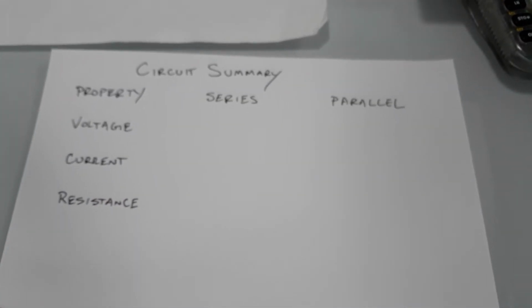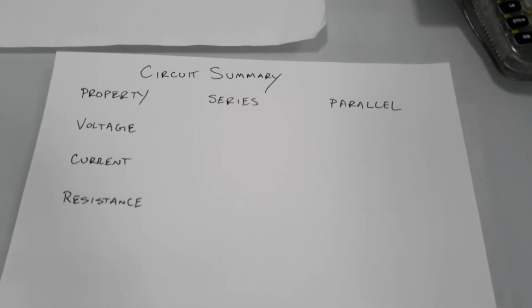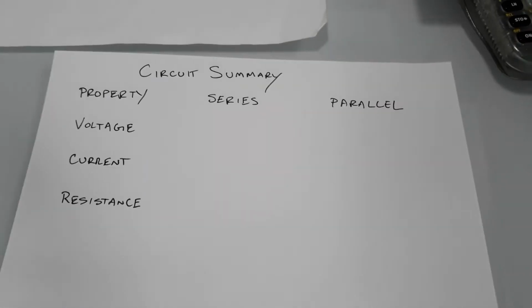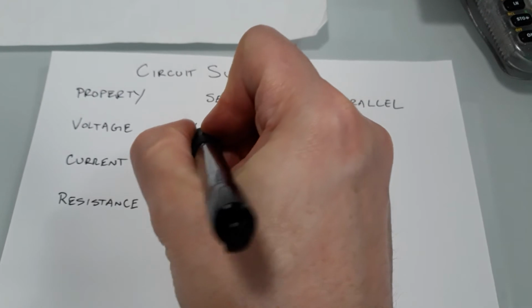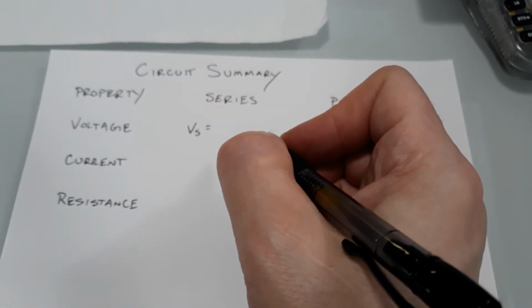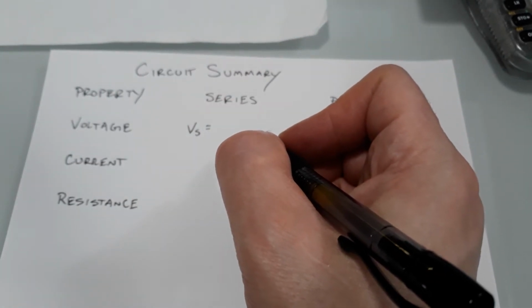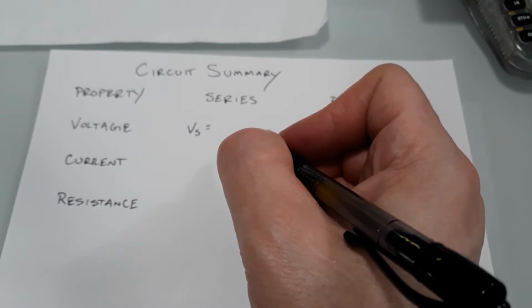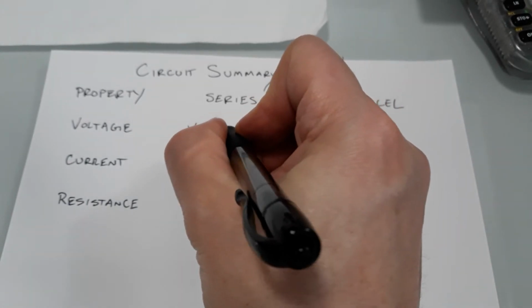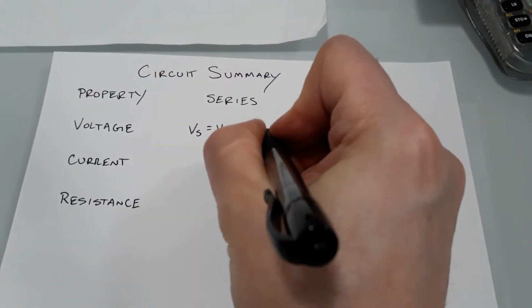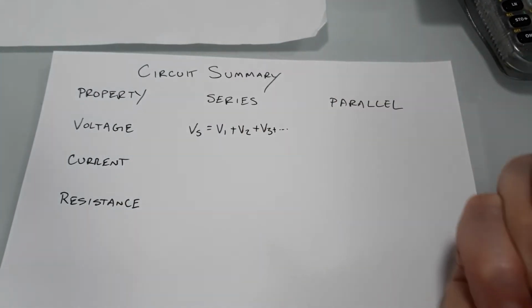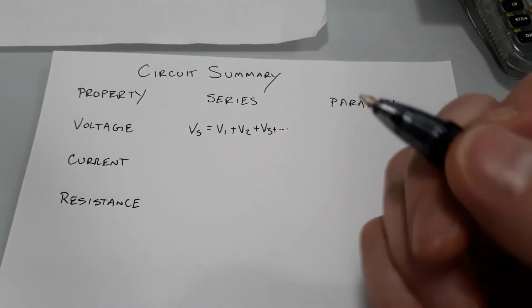Okay, so the rule for series when we looked at the voltage was that since the resistors can only use up a small amount of the energy from those charges, they share the voltage, or that is to say they share the energy. The battery is the source of the energy, and then they have to split it up. They don't get all of the energy. Each individual resistor only gets a small portion of the energy. So it would be V1 plus V2 plus V3 plus whatever number of resistors we have in that circuit.